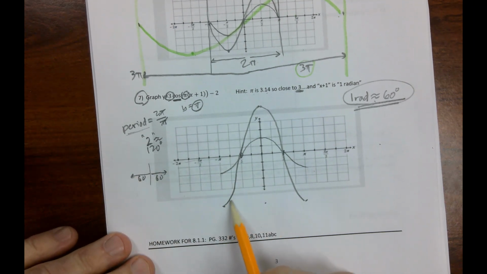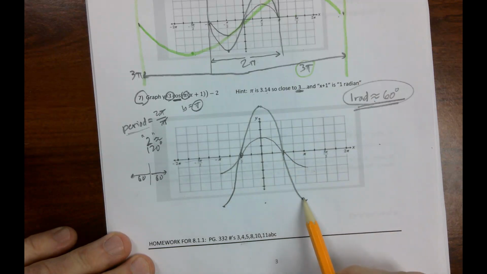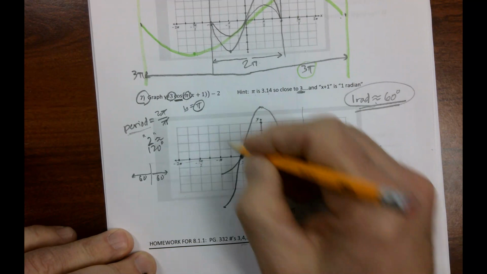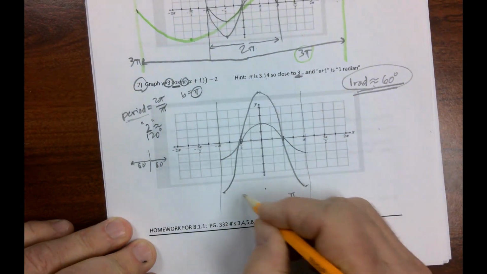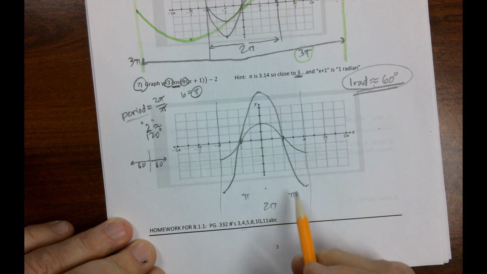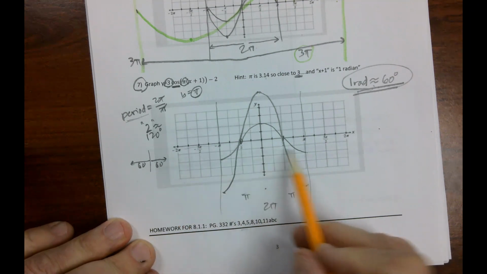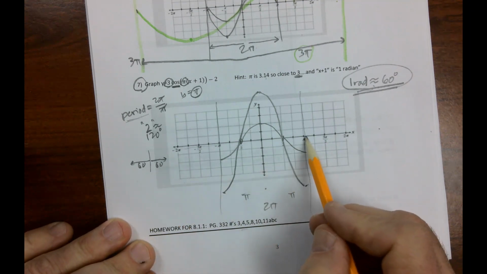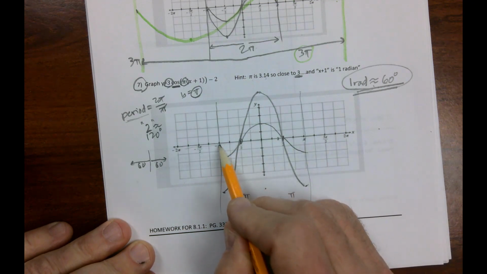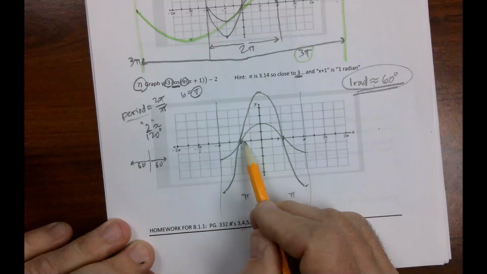That's what's telling me what to do with this guy. So remember, this is now pi over here, it's pi over here also, a total of 2 pi. So what I need is 60 on one side, so this wall needs to come into 60, and this wall needs to come into 60.